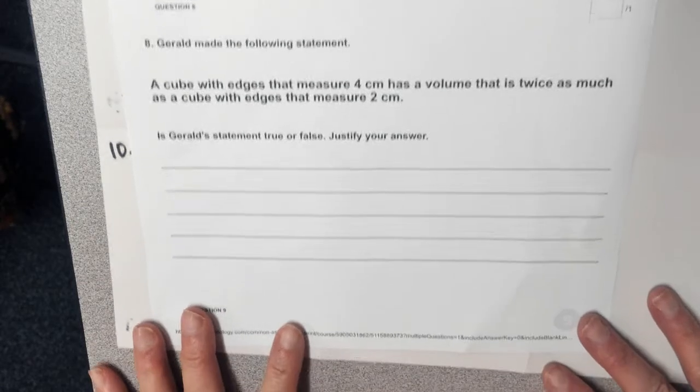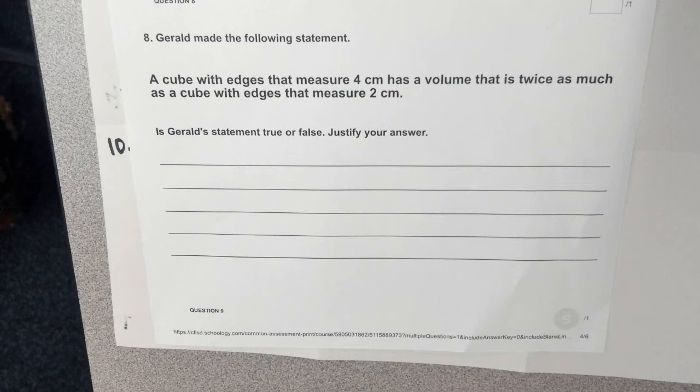Right, so the second problem that I want to go over today is number 8. Number 8 says Gerald made the following statement. A cube with edges that measures 4 centimeters has a volume that is twice as much as a cube with edges that measures 2 centimeters. Is Gerald's statement true or false? Justify your thinking. So this is a fill in the blank.